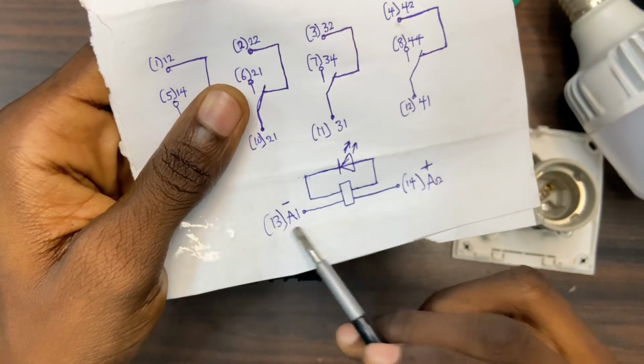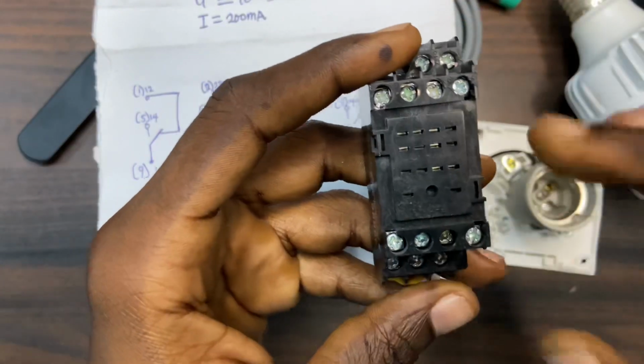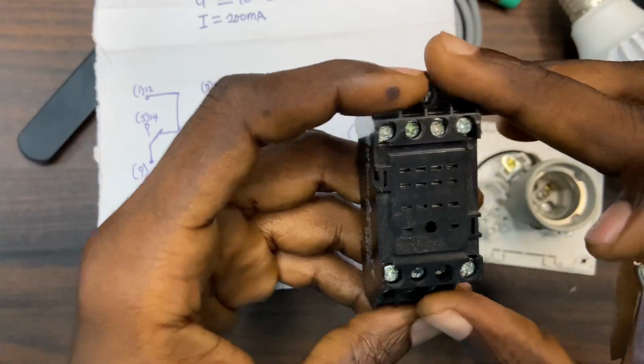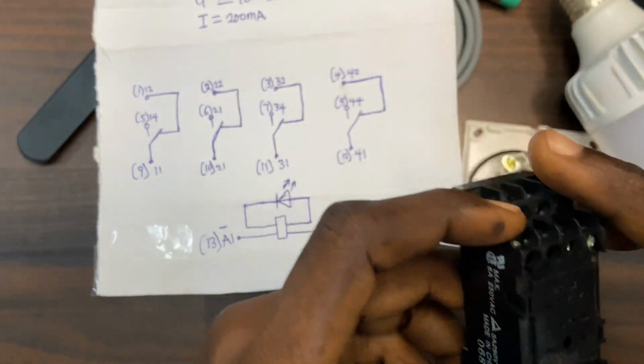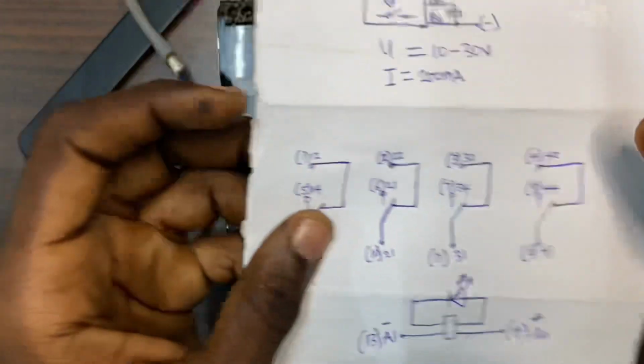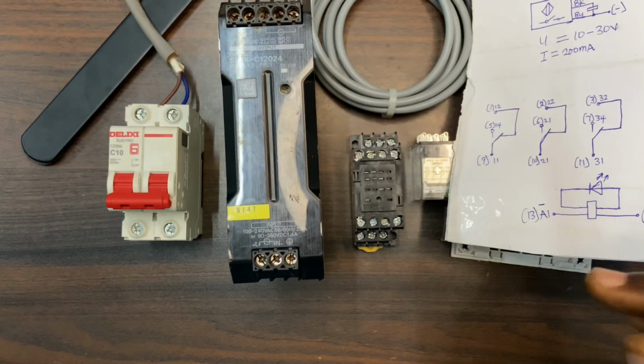You have 13 and 14. What you could see on the socket is numbers. You have numbers, and it is the same numbers here. So if you want to wire it, you have to look at the numbers and you use it to wire it. So let's get started to the connections.